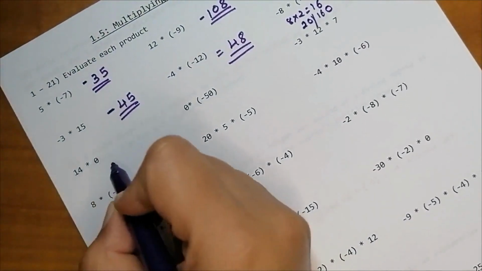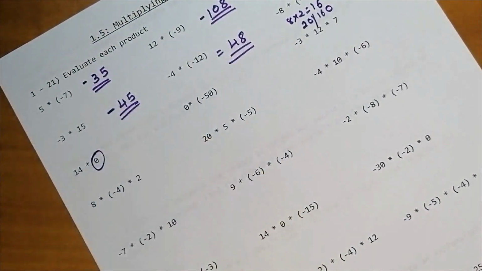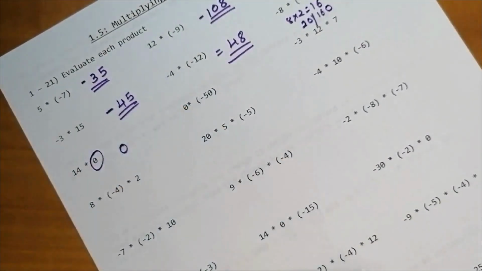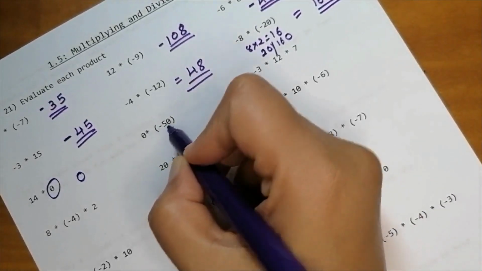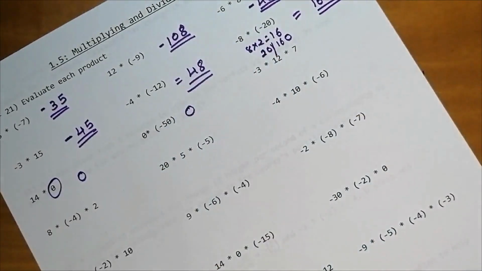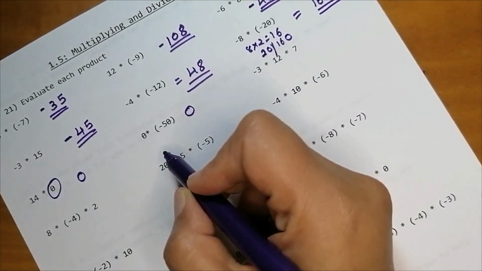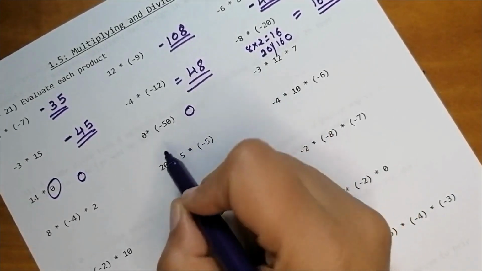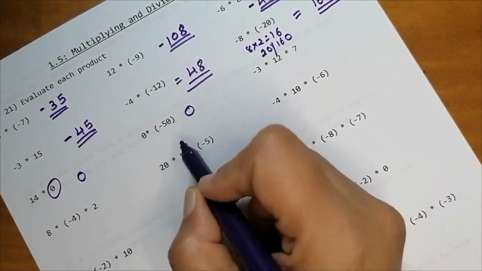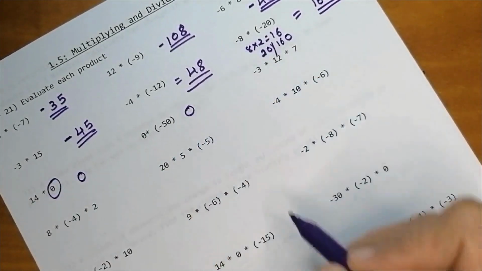Then do you need to do anything? Do you need to even consider the signs? Of course not. This is making our life easy, right? So the answer is 0. Same here, it doesn't matter what the sign of the number is, because it is 0. 0 times any number is always 0. Whenever you multiply any number with 0, the answer is always 0.